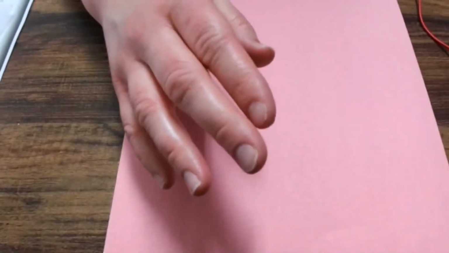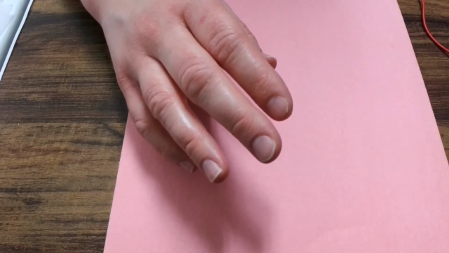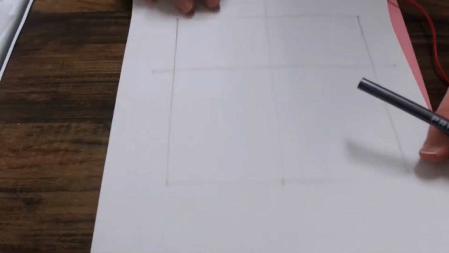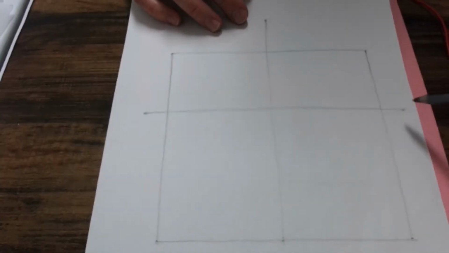So, okay, this is completely straight. Where's my pencil? And we can get started. For anyone who's wondering, I did manage to take this paper off, and it is pretty straight, so we are going to continue.